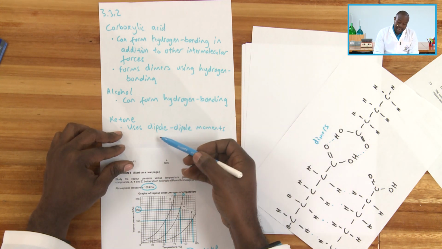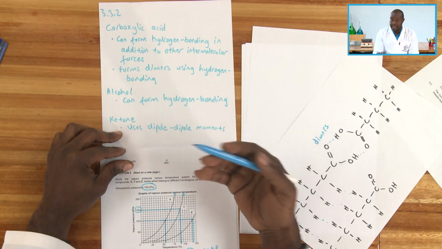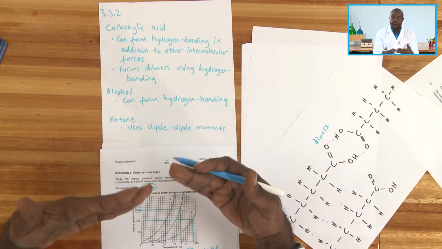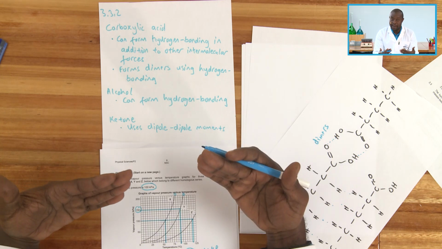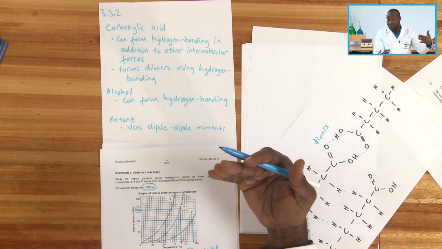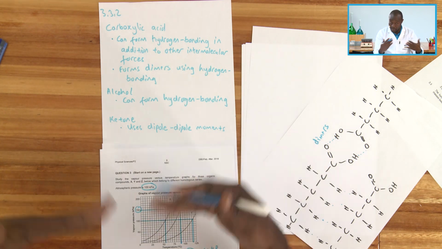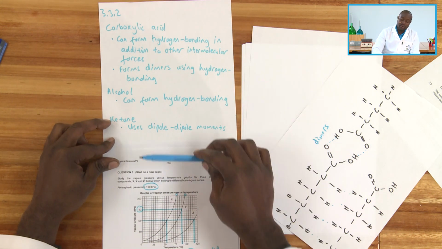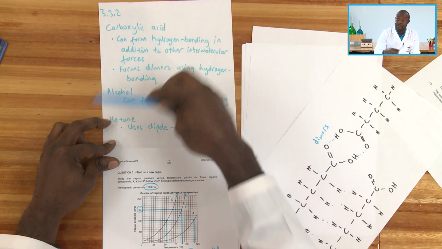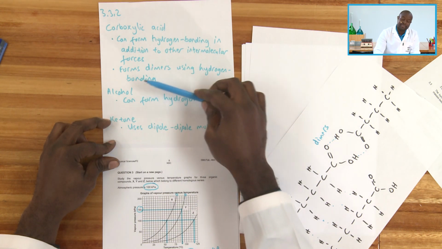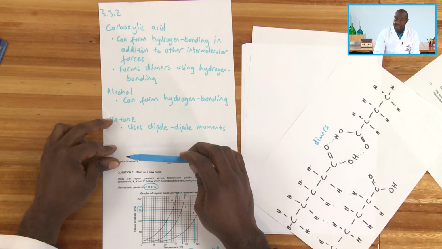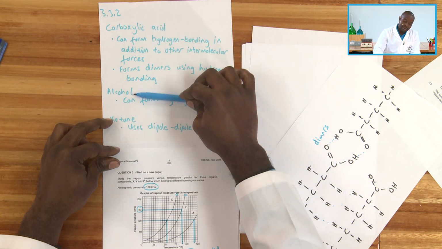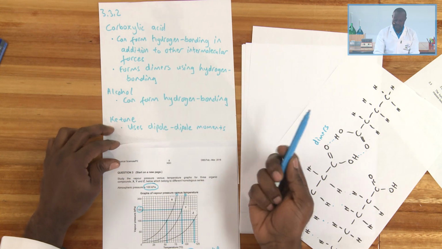But they do have dipole-dipole forces as one of their intermolecular forces, in addition to the non-polar van der Waals forces that happen across the length of the molecule. So because of that progression, you will notice that carboxylic acids form the strongest intermolecular forces, followed by alcohols, and then lastly ketones. And therefore, carboxylic acids will have the highest boiling point, followed by alcohols, and then lastly your ketones.